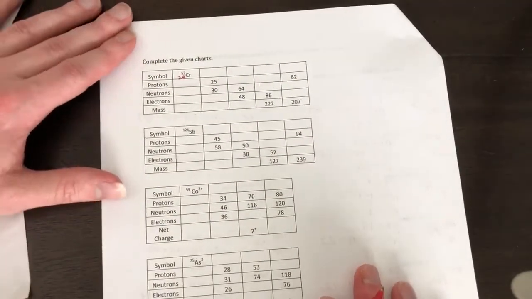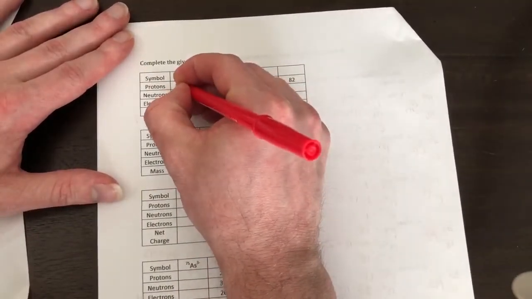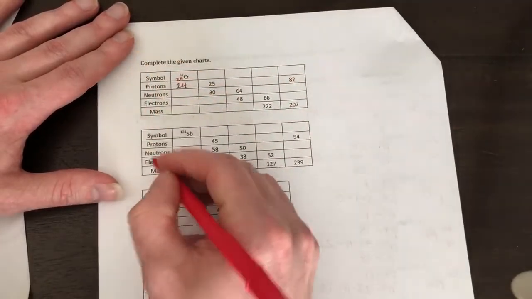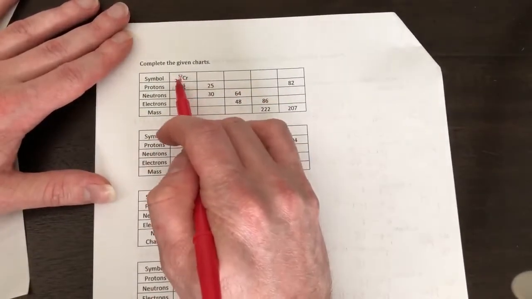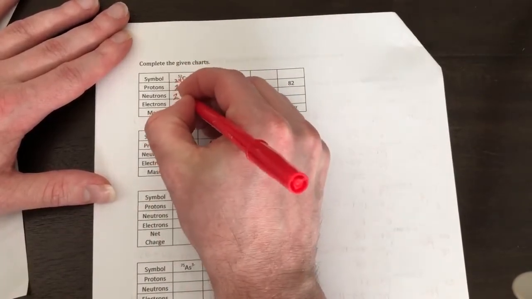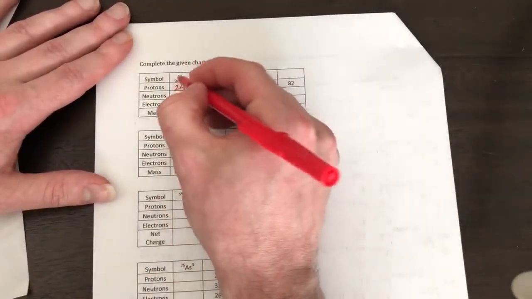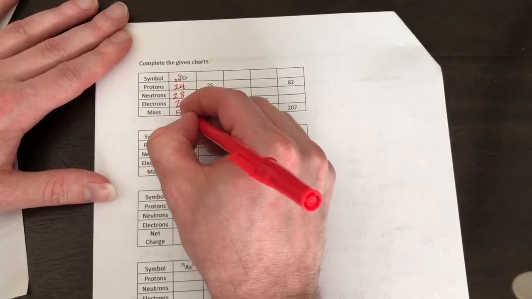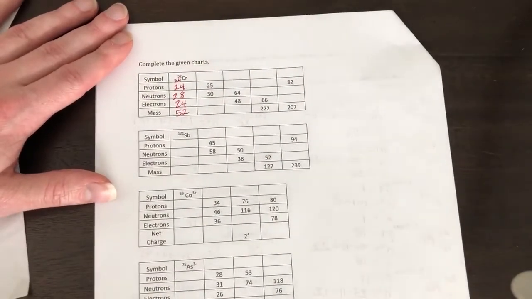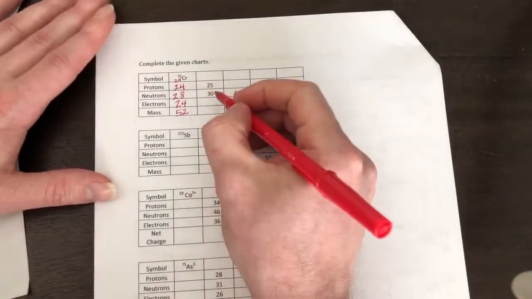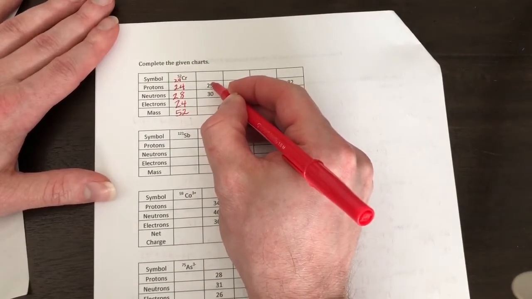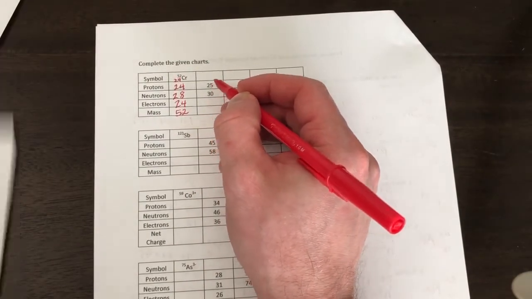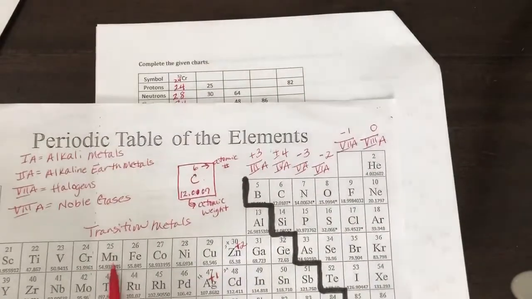So I can do it just like we did the other ones. Okay, so it's going to have 24 protons, 24 electrons. The neutrons, we get 52 minus 24, should be 28. And your mass is given to you by 52. Okay. Next one, your protons are 25. So that means our atomic number is Mn.